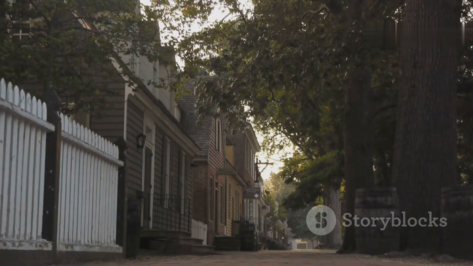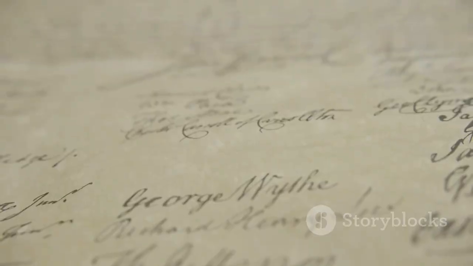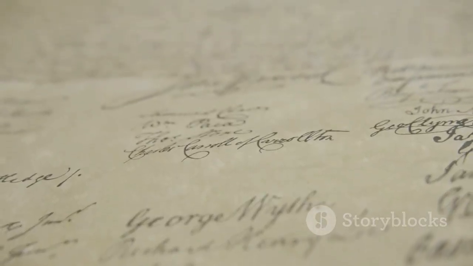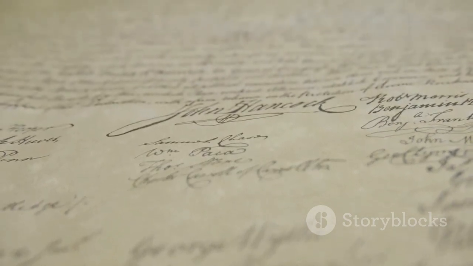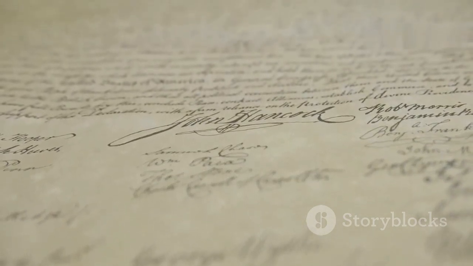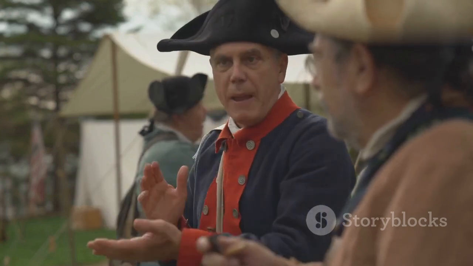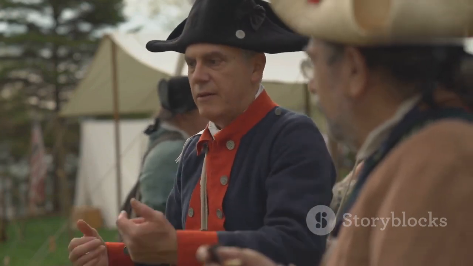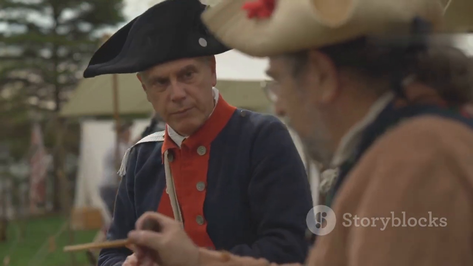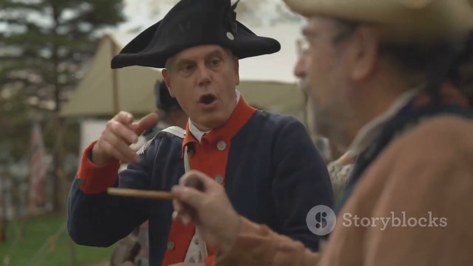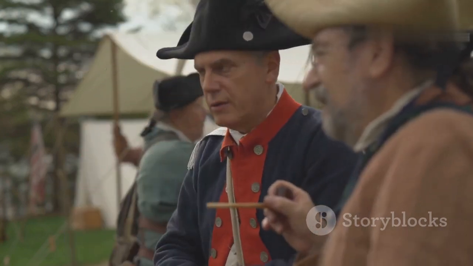The seeds of revolution were sown in the 1760s and 1770s. During this period, the British government imposed a series of taxes and laws on the American colonies. American colonists grew increasingly frustrated with British taxes and laws, such as the infamous Stamp Act and the Tea Act. These acts were seen as unjust and oppressive, fueling resentment and anger among the colonists.